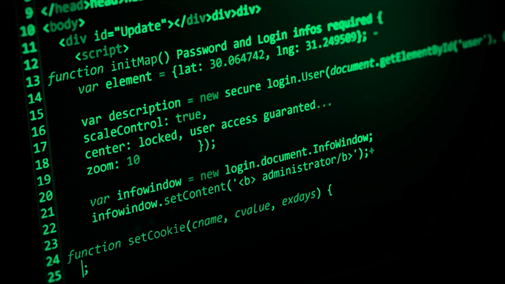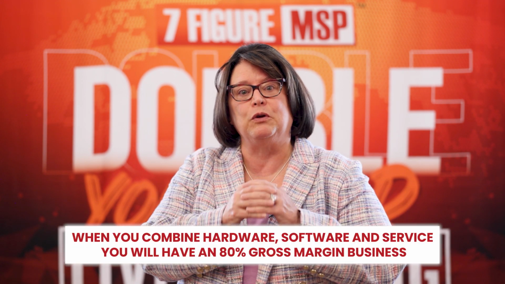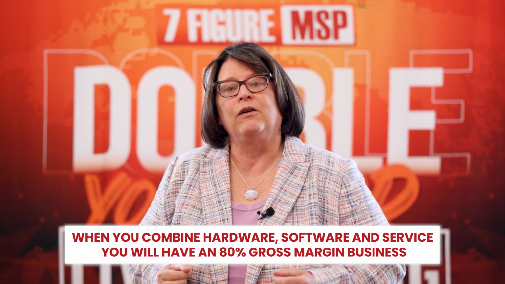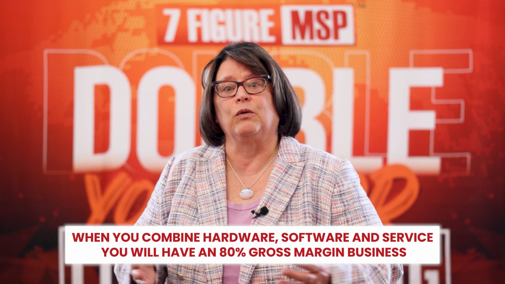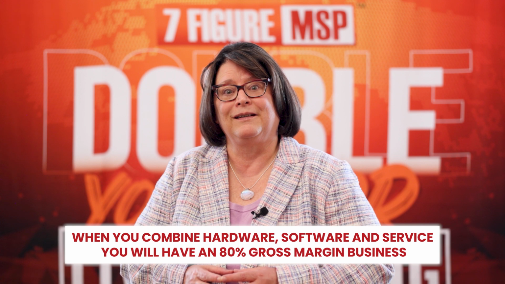If you cut it too thin, you might as well be an Amazon reseller, right? And if you're only selling hardware and software, then you've decided for whatever reason that you want to be in a world where you're only making at best maybe say 16%. But when you take hardware and software and service and you add it together in a beautiful bundle, you're now in an 80% gross margin business. So which kind of business do you want to be in? And it all starts with how you price your service.